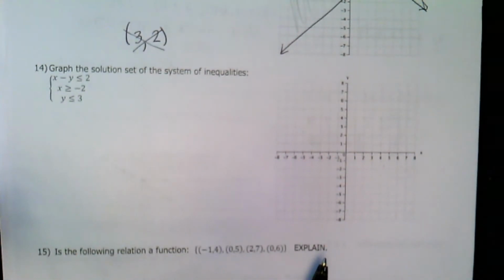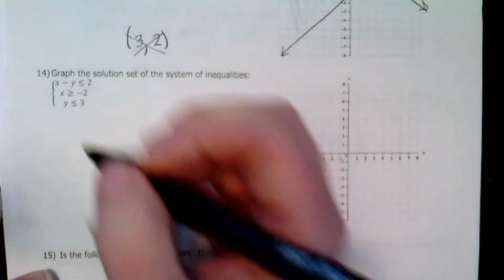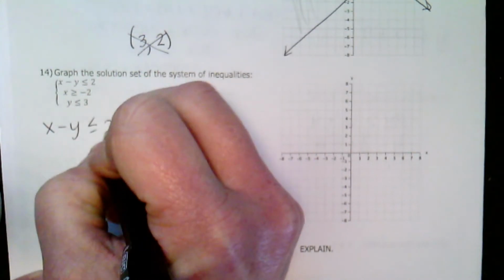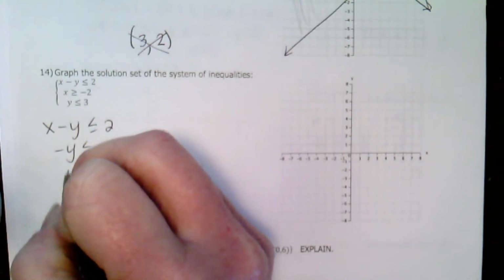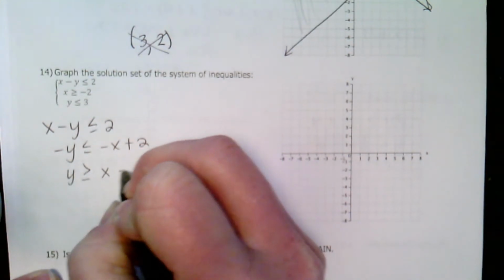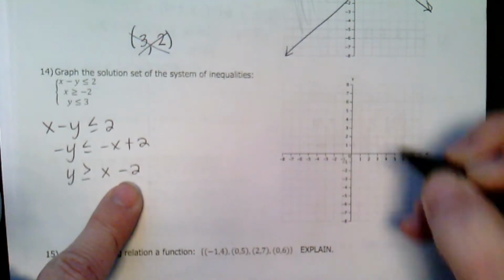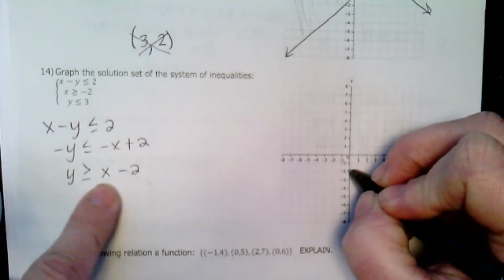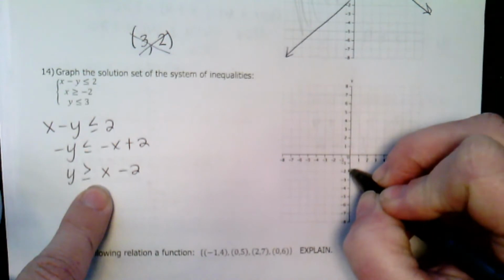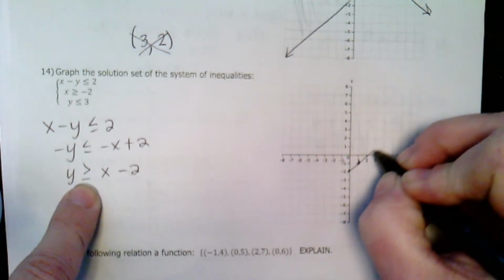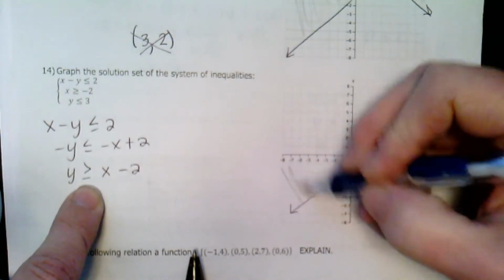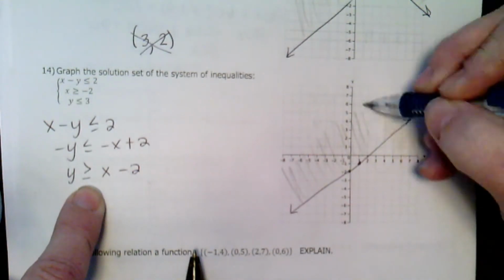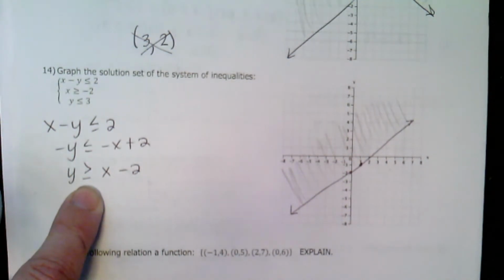Alright, number 14. Graph the solution set of the system of inequalities. So we have 3. I'm going to make this one into slope-intercept form first. So I'm going to start at -2 and go up 1 over 1. And that's a solid line. And this is greater than, so at this point, that's what we're looking at.